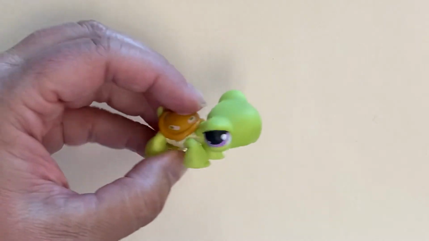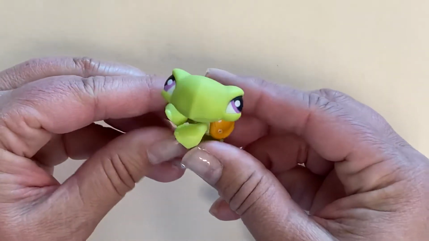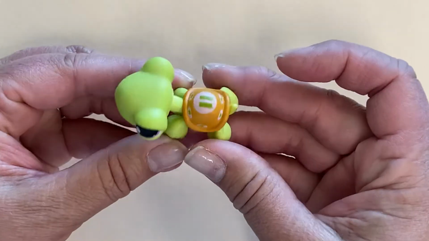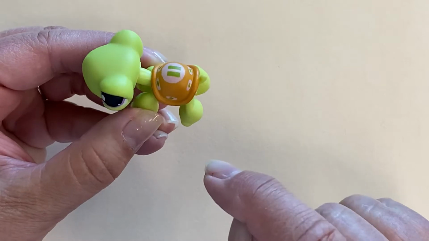So here's the little guy I brought for the audience member. Oh, sorry, now he's in the camera. Apparently I don't know where my camera is. Okay, this little turtle guy. Oh, look at that, he's got an equal sign on his back. That I didn't know.